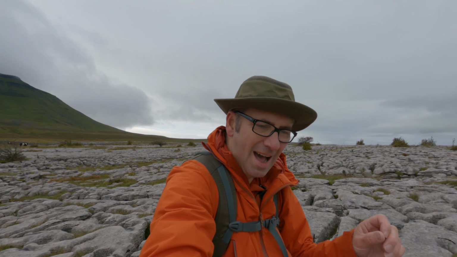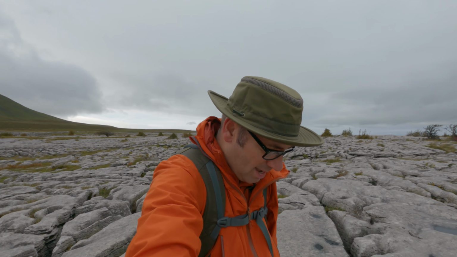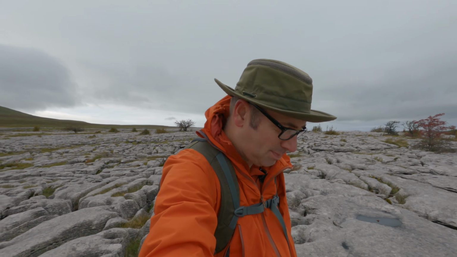So I'm going to leave you now. That's the end of this little session. The 16mm, I believe going forward, is going to inject some additional drama into my images. Yes, I've missed that focal length. When I had the 16-35, I have missed it, especially places like this, but it's going to give me another dimension to my photography.